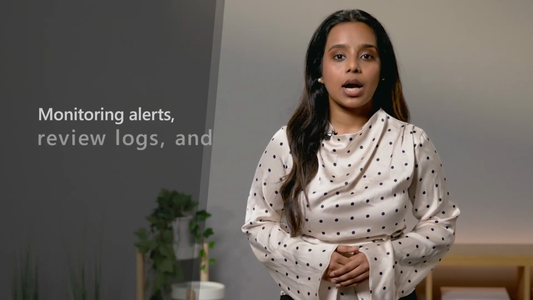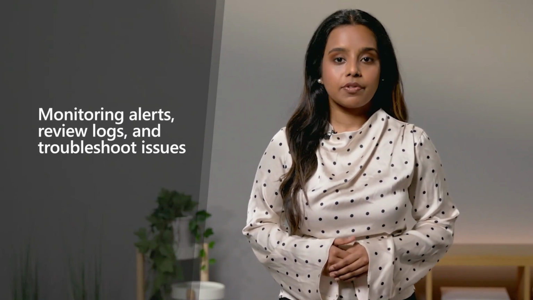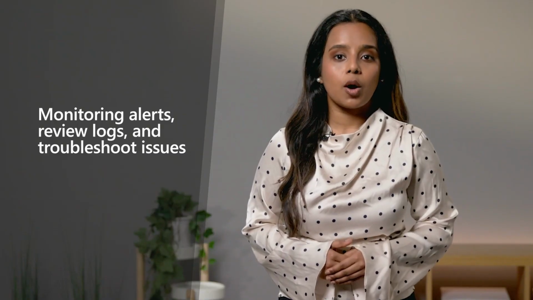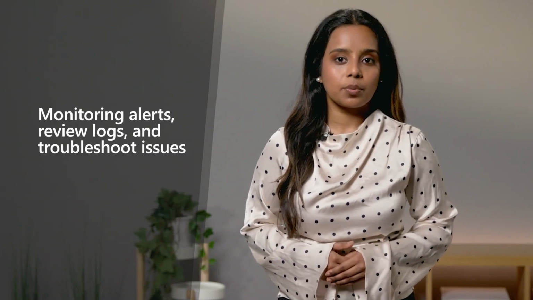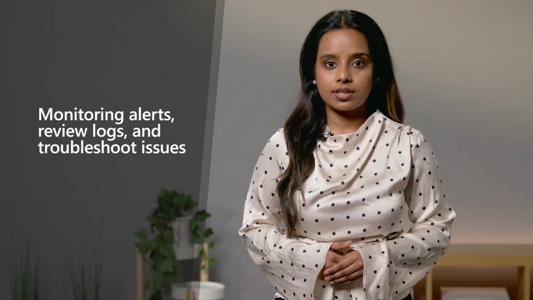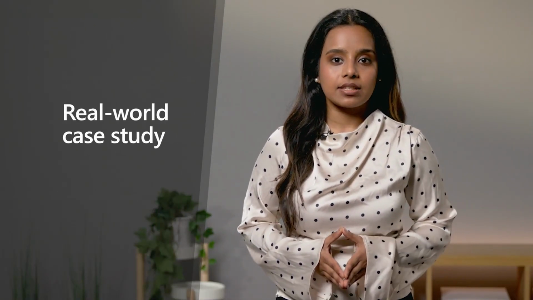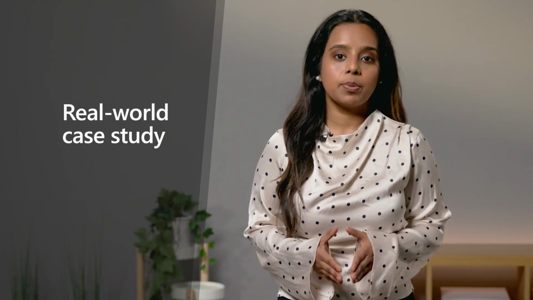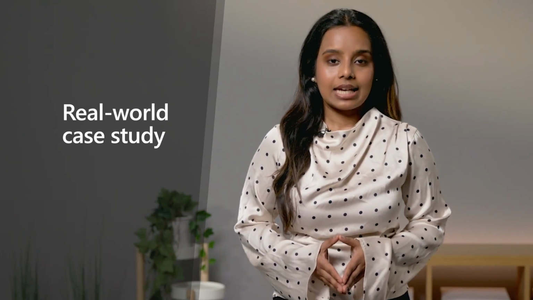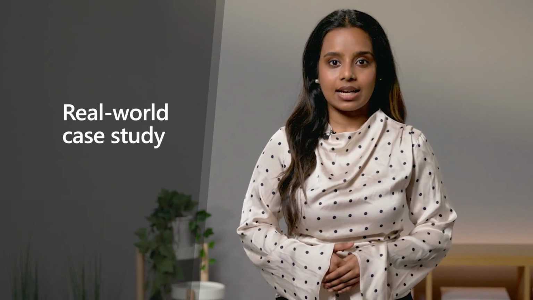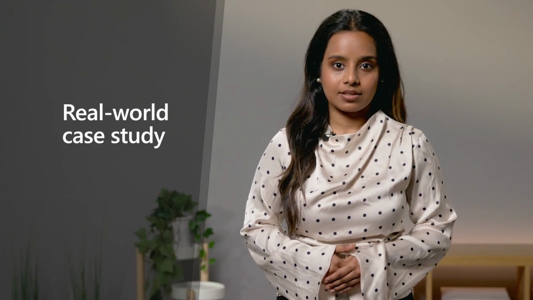You also learned how to set up monitoring alerts, review backup logs, and troubleshoot common issues to ensure the smooth operation of file and folder backup processes in Azure. Next, you examined a real-world case study that demonstrated how effective file backup configurations help prevent data loss. It offered practical insights into the challenges faced and solutions implemented.